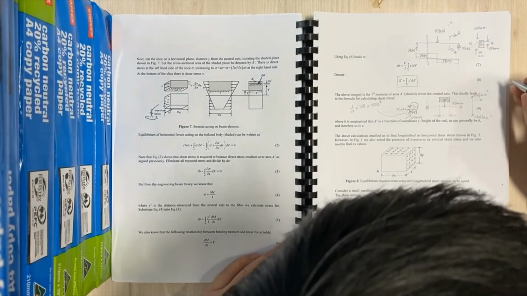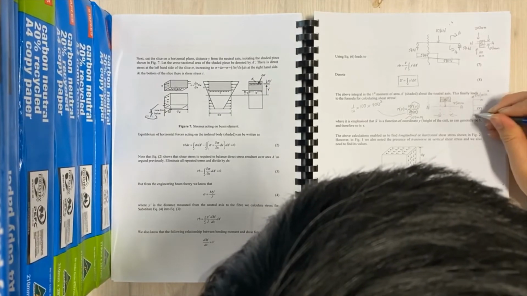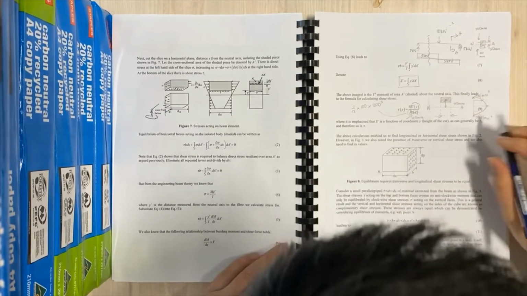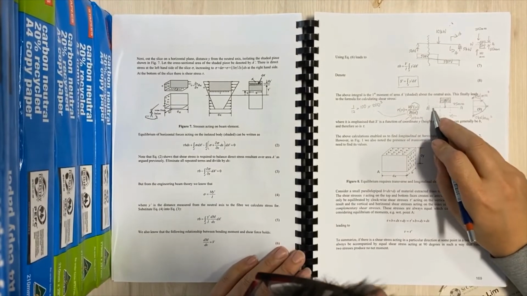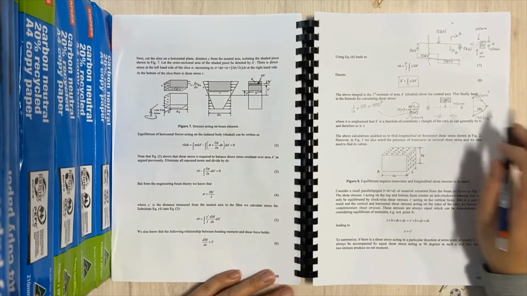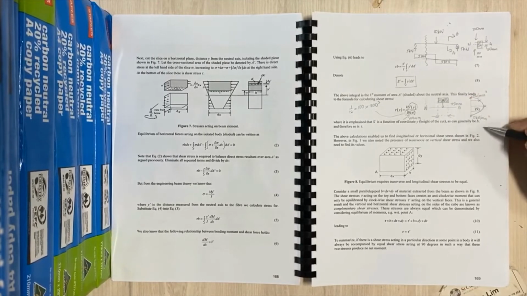So your distribution would turn out to be parabolic, as you actually know from what Lucas has taught you anyway, with the biggest horizontal shear stress occurring at the neutral axis in the horizontal direction, and that would be exactly the same as the vertical shear stress.